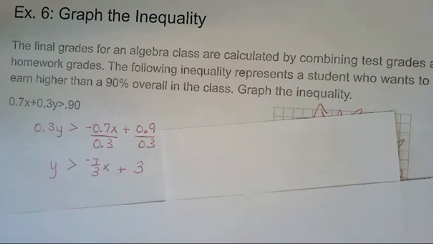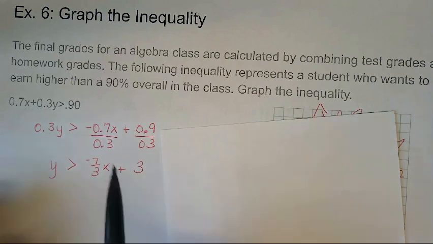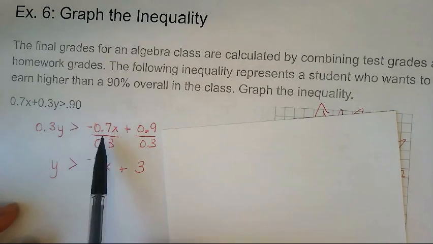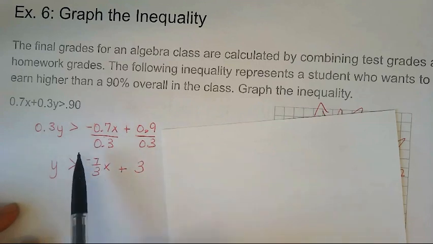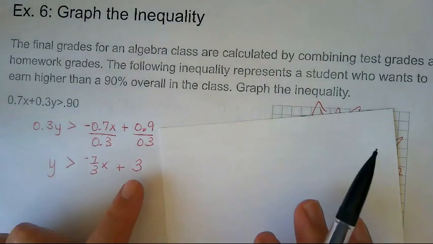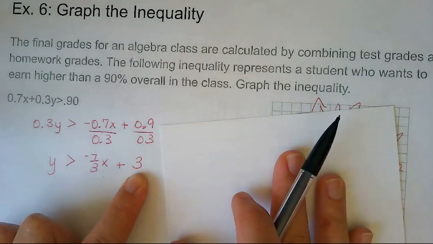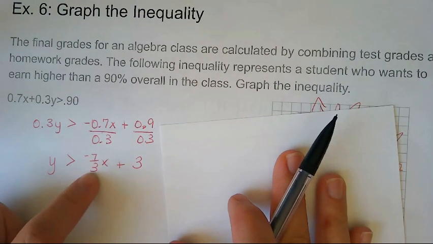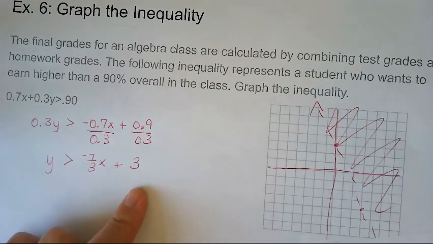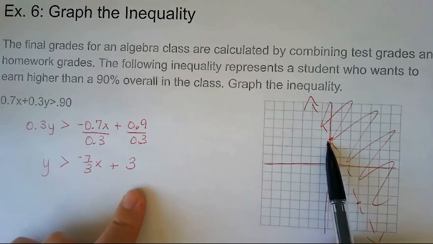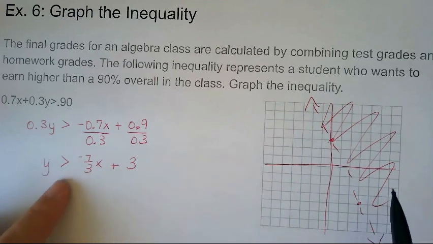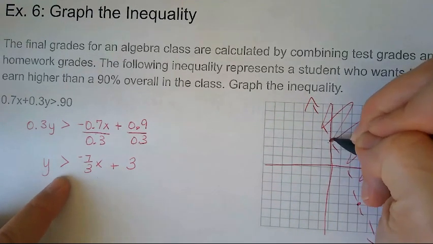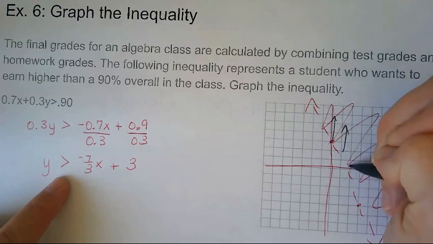Here is me showing how I would solve it for y. I subtracted my 0.7x over first and divided everybody by 0.3, so nothing is going to flip for your symbol. Then I started on my y-intercept of 3, and I did change the slope to fraction form because you want your slope as a fraction. I went down 7 and right 3. Then I did a dashed line with no equal sign, and since it's greater than, I found my y-intercept and shaded everything above that line.